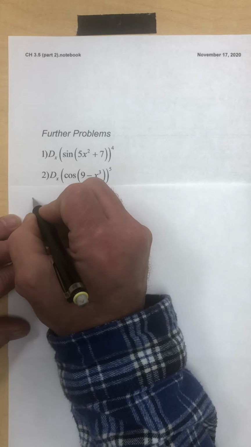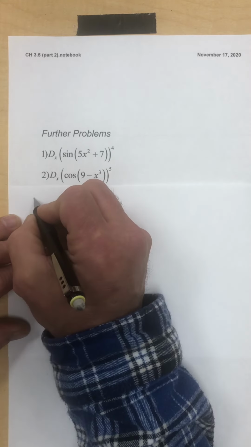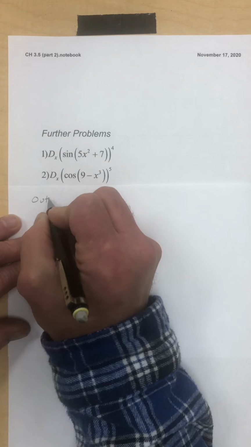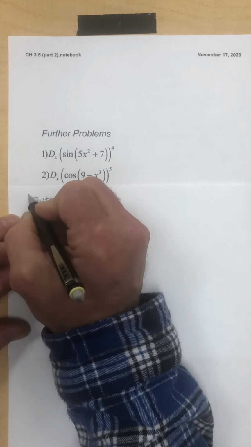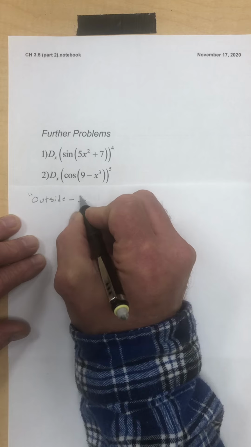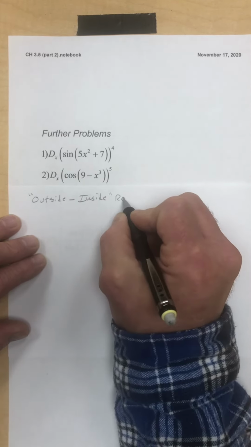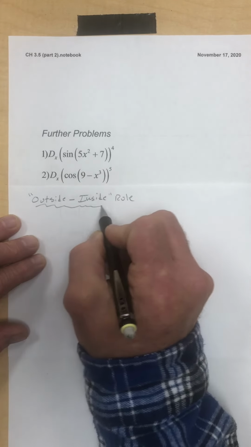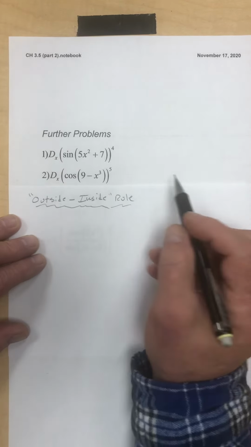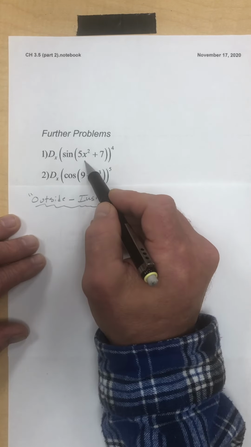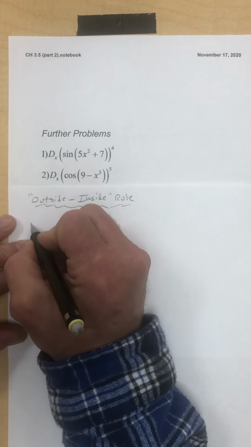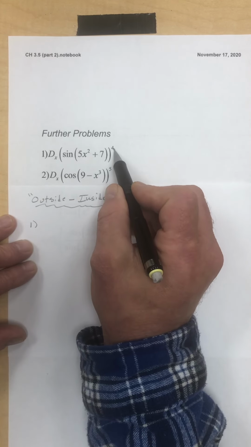Going back to the first day when we talked about the chain rule, I said people sometimes refer to it as the outside-inside rule. That's how you have to approach things here. We have to start from the outside in. In this first one, I have to deal with this fourth power exponent. What does that apply to? It applies to everything in here.